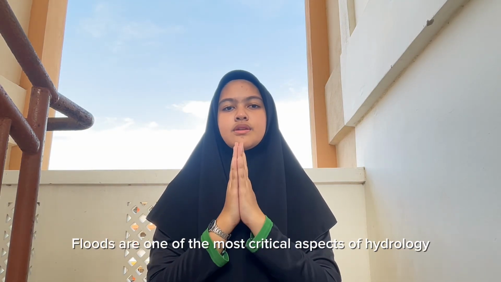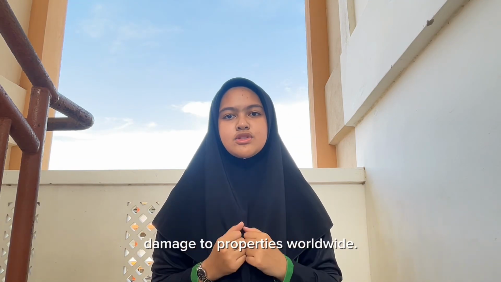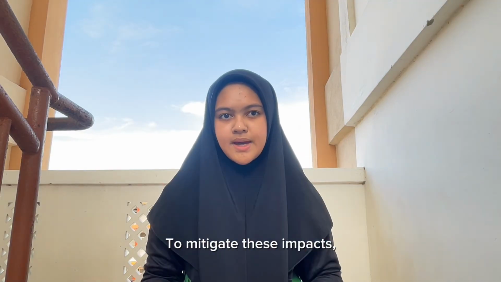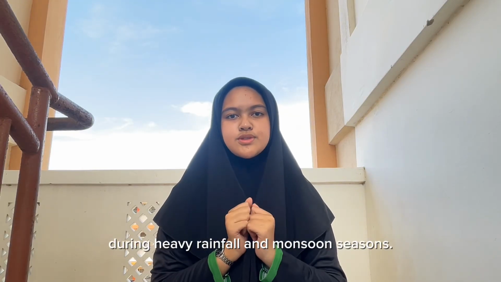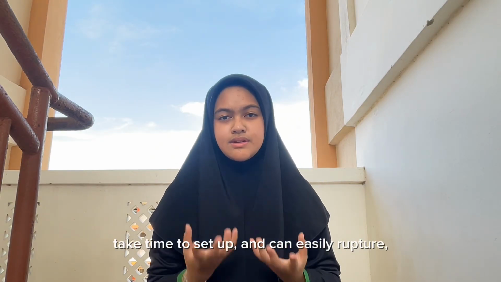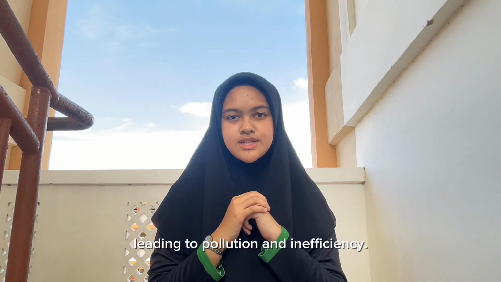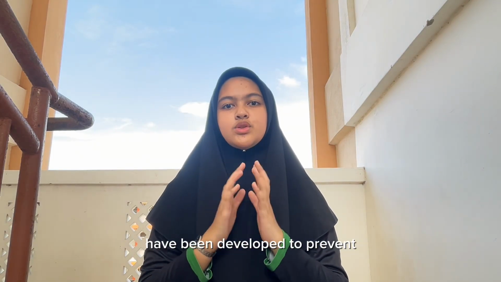Floods are one of the most critical aspects of hydrology studies and a major concern in civil engineering. In recent years, unexpected floods have caused devastating loss of life and extensive damage to properties worldwide. To mitigate these impacts, sandbags have traditionally been used as flood barriers during heavy rainfall and monsoon seasons. However, sandbags are not durable, take time to set up, and can easily rupture, leading to pollution and inefficiency. To overcome these issues, alternative flood protection structures such as flood walls have been developed to prevent floodwater from seeping into buildings and infrastructure.